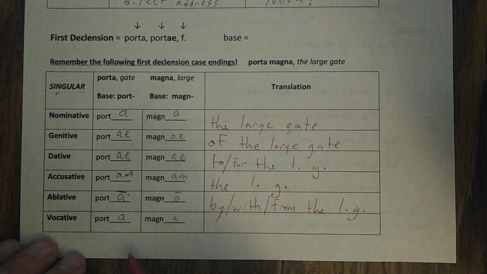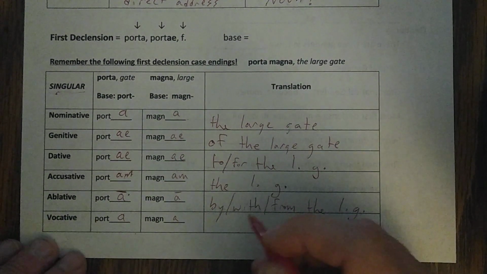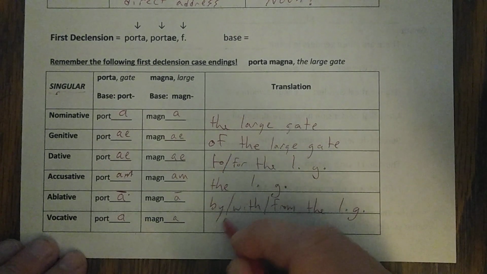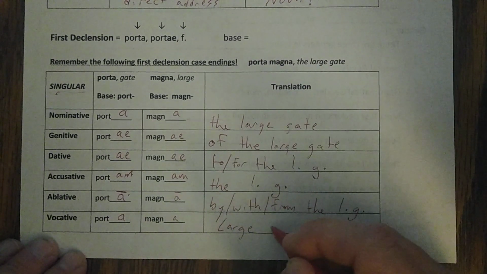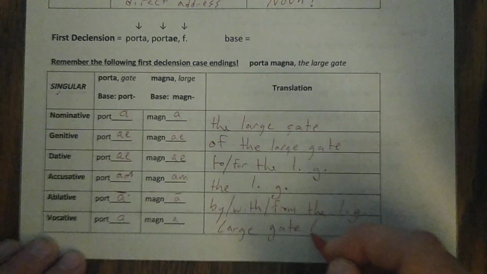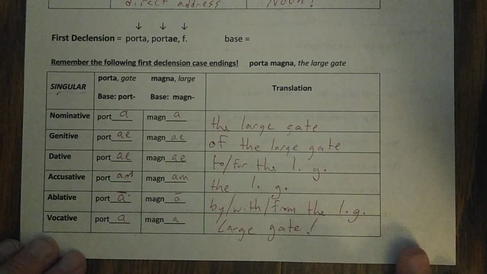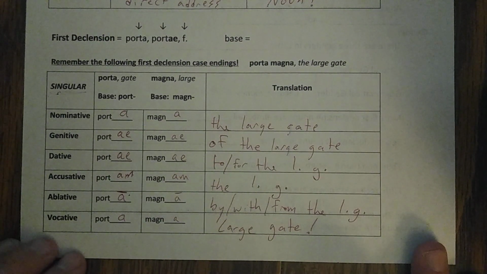But let's go ahead and pretend, maybe Porta Magna is a person we know. Their name is Large Gate. Seems beautiful, right? So you might say, Large Gate! Hey, Large Gate! Yeah, that's silly, but you get the idea.